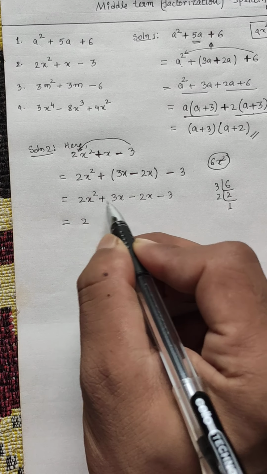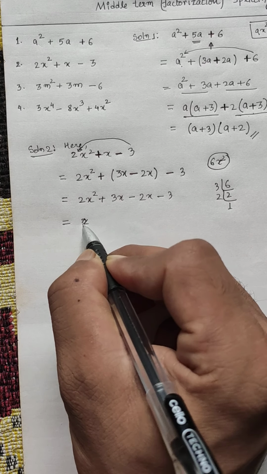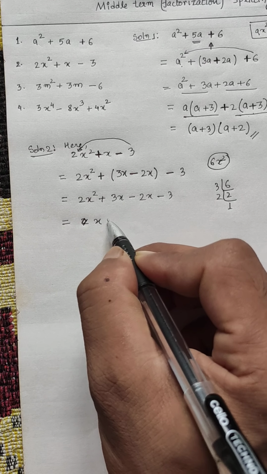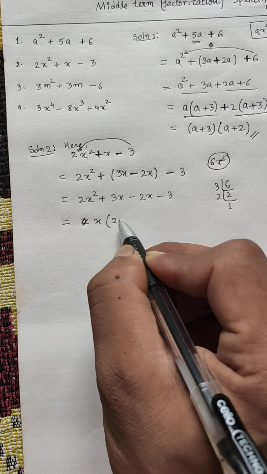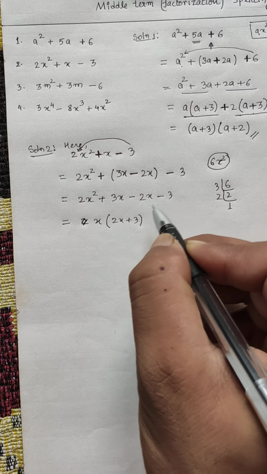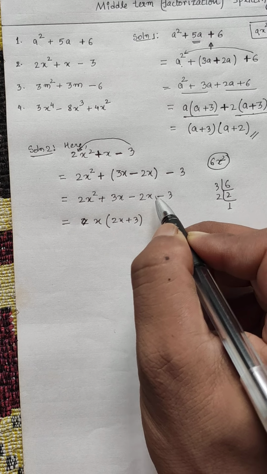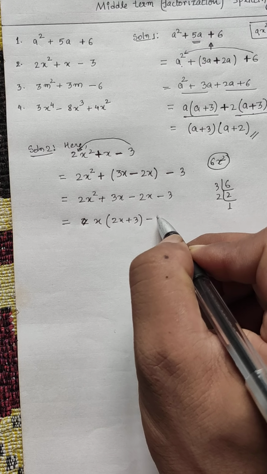Now in 2x square and 3x, what is the common here? Only x is the common. X is common, so what's the remaining? 2x plus 3. And what's the common here? Nothing common, but we can take minus 1 as common.